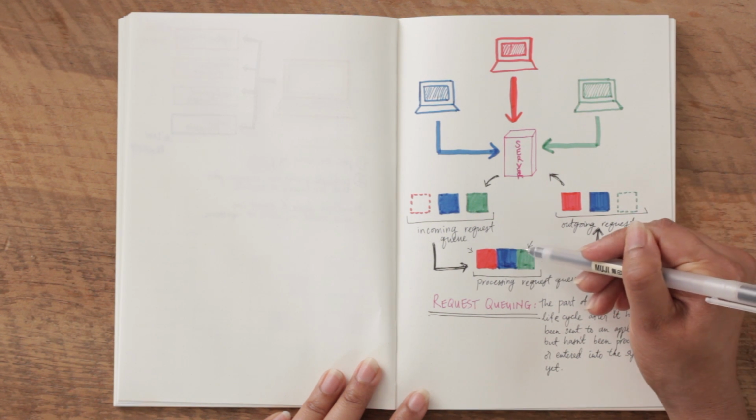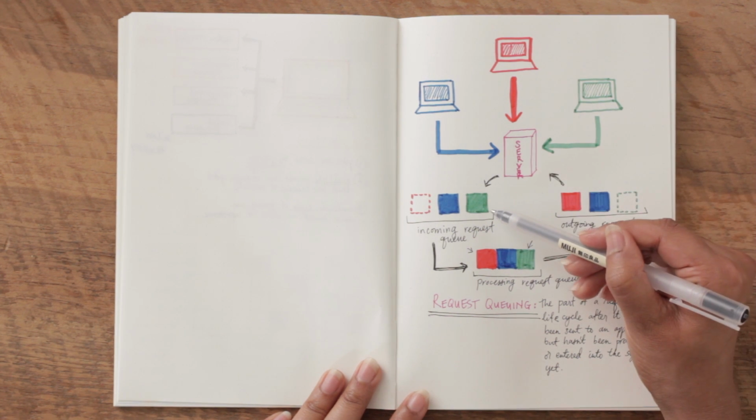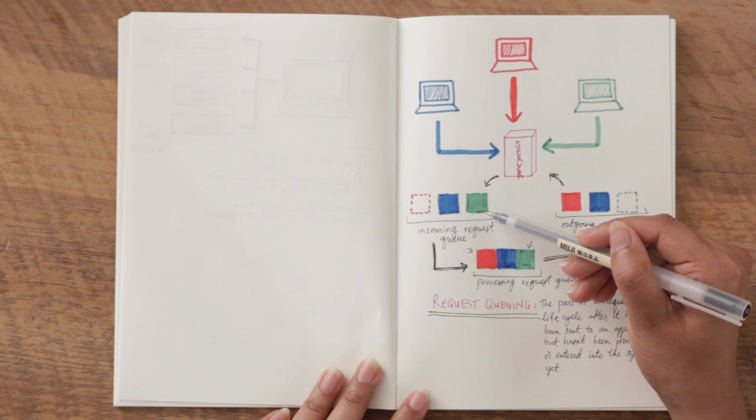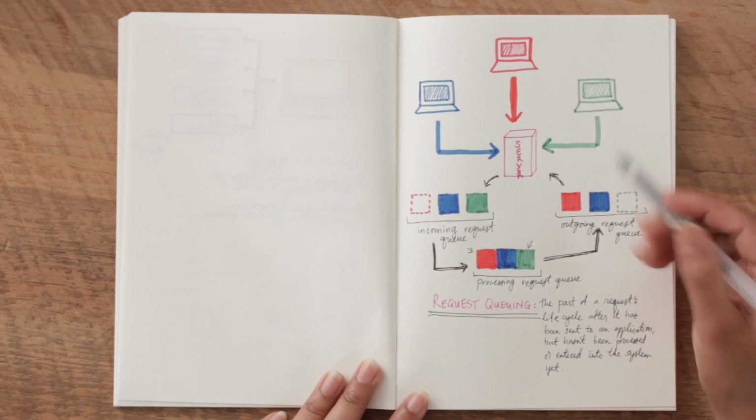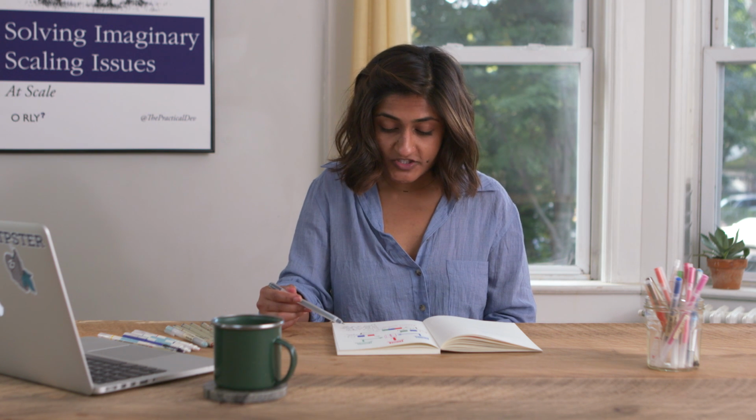The first request to come in, in this case the green request, was the first one to be enqueued. It was at the front of the incoming request queue, so it's the first one that will be processed. Request queuing is part of the request lifecycle after it's been sent to an application, but hasn't been processed or entered into a system yet. Every single web request is enqueued, processed, dequeued, and sent back as a response. So queues are really everywhere, and we interact with them all the time.